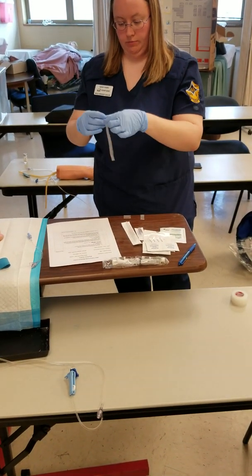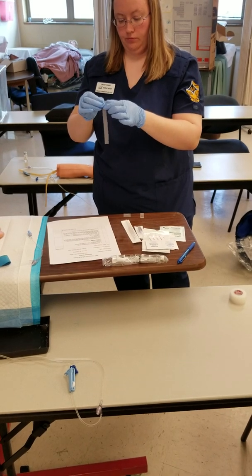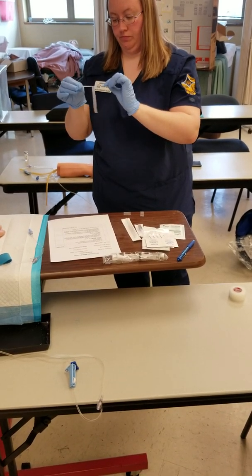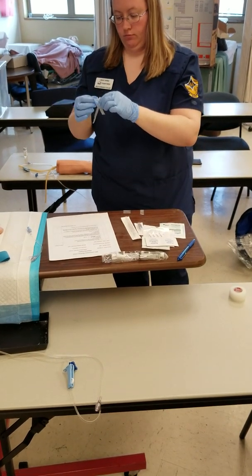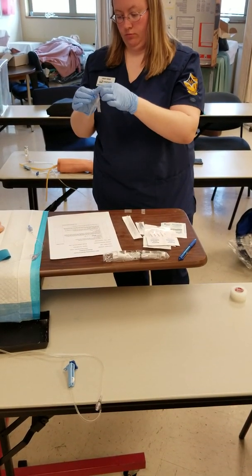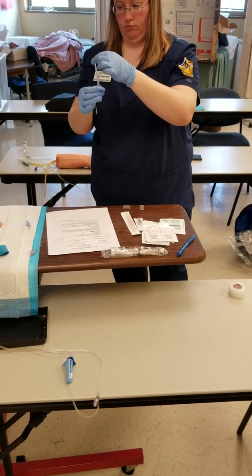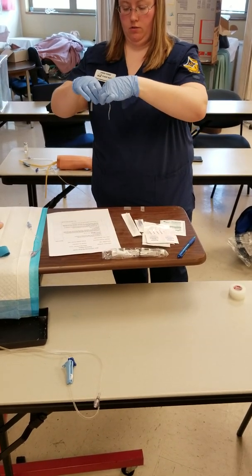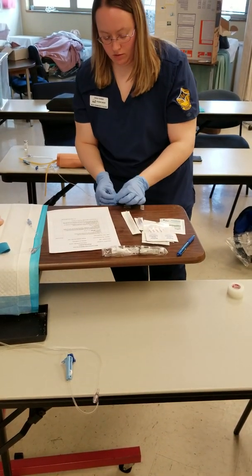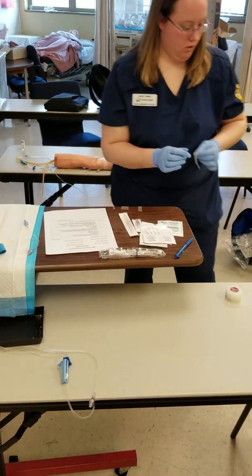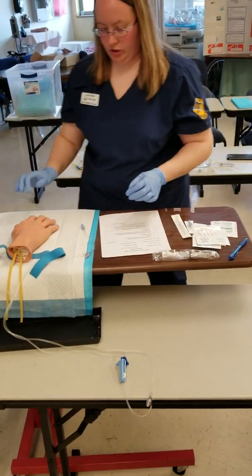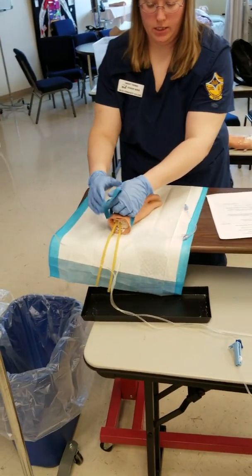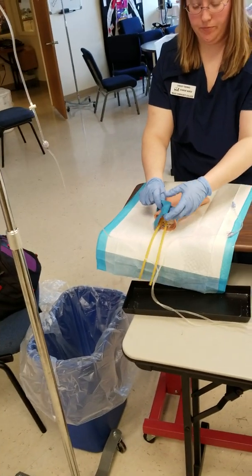Create the chevron. That's ready to go. Okay. And then I'm going to reapply the tourniquet to the patient's arm.